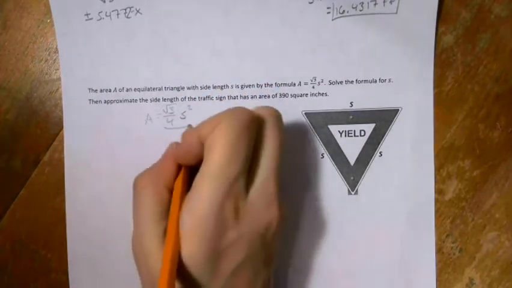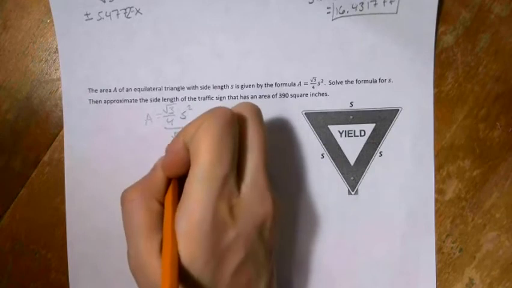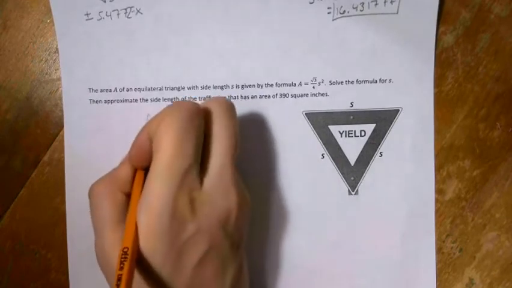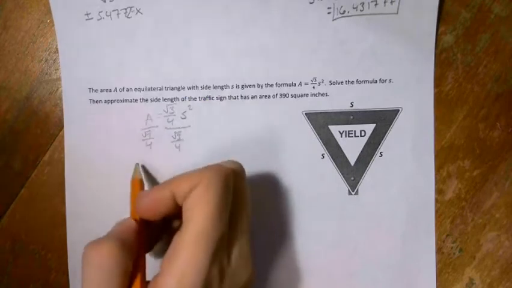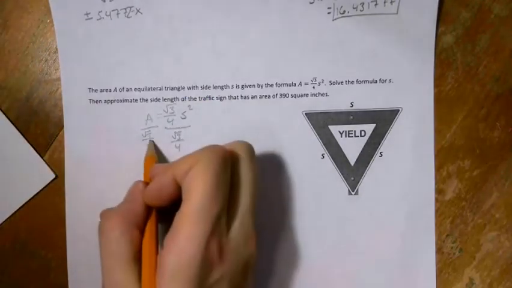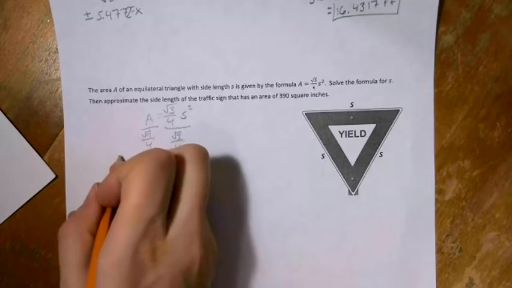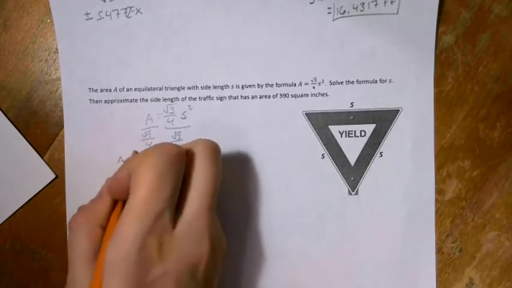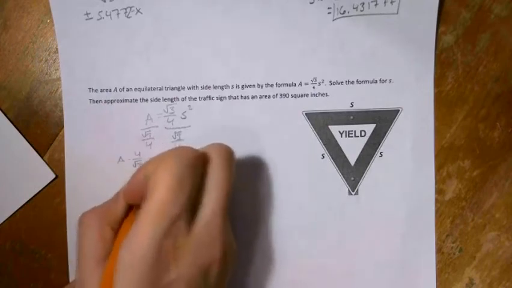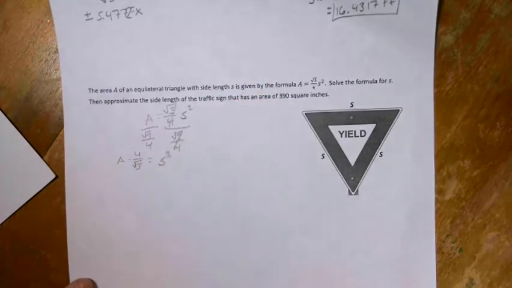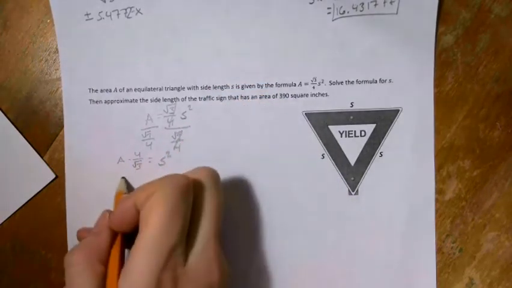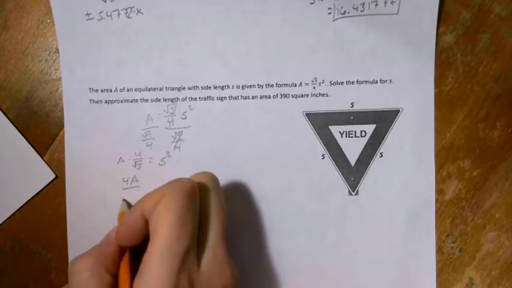First thing I want to do is divide both sides by root 3 over 4. So that means I'm really going to multiply by the reciprocal. So I have a times 4 over root 3. These just cancel out, and I'm left with s squared on the right. So I get 4a over root 3.